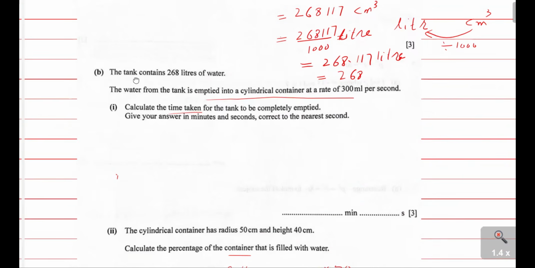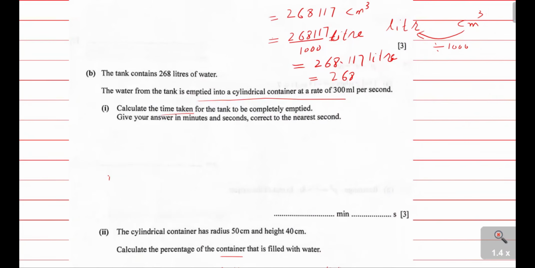Part B, the tank contains 268 liters of water. The water from the tank is emptied into a cylindrical container at a rate of 300 milliliters per second. Calculate the time for the tank to completely empty. Give your answer in minutes and seconds. And we have to calculate time.